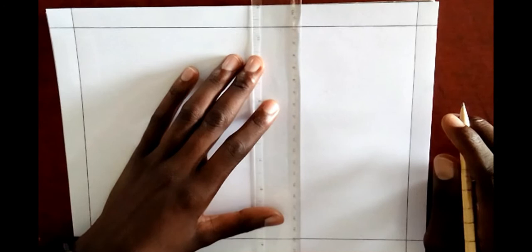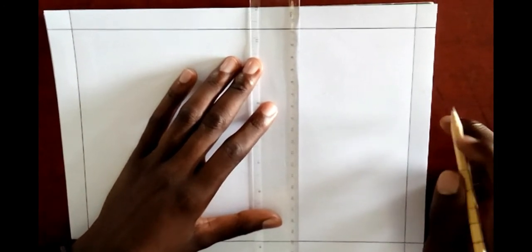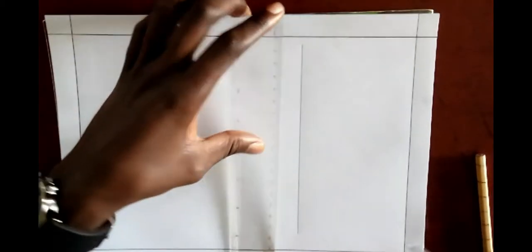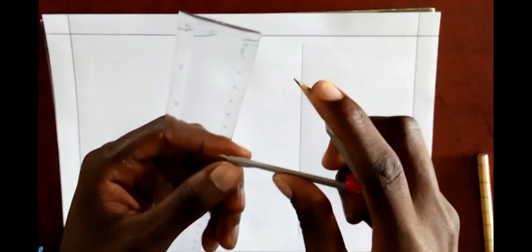So the first thing to do is just to make the side that you have been given as the baseline. So you draw what we are calling the baseline. Then that's when you start measuring. So you measure the 8 centimeters that you've been given. So from there all the way up to there, this is my 8 centimeters.